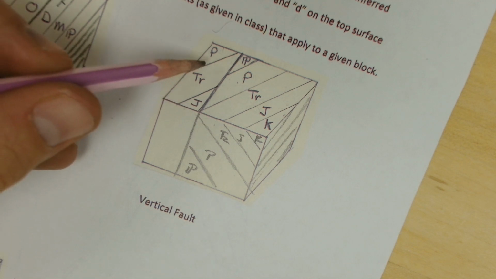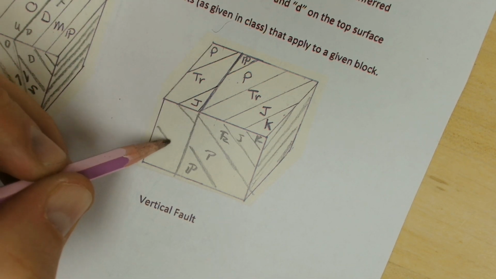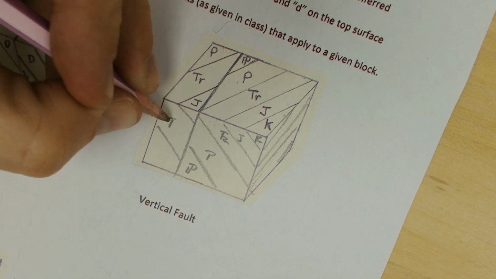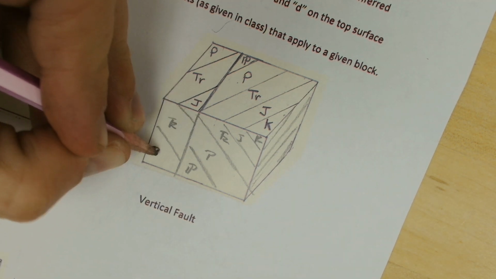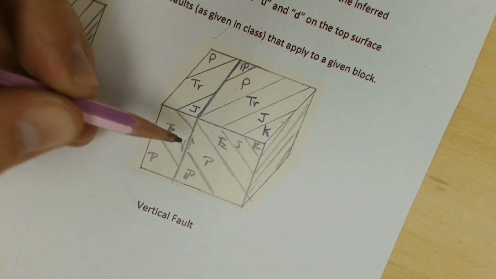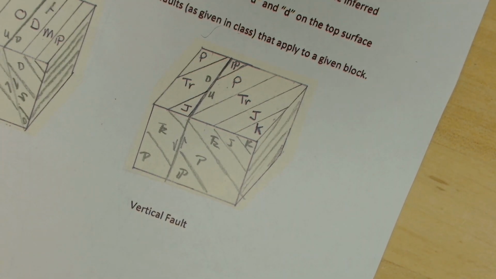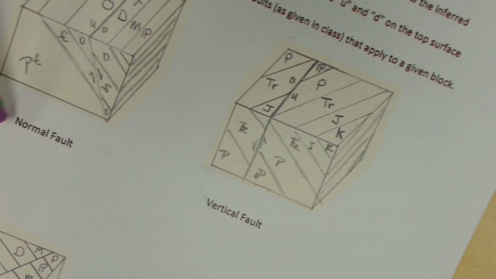All right, over here we have Permian, Triassic, Jurassic. They're dipping this way, so that would go there. That would go this way. That would make that the Triassic. That would make that the Permian. And really quickly, you can see the offset now, which means this is the up block and that's the down block.